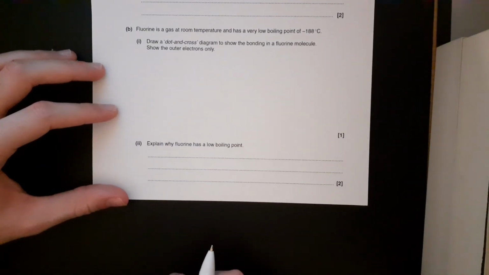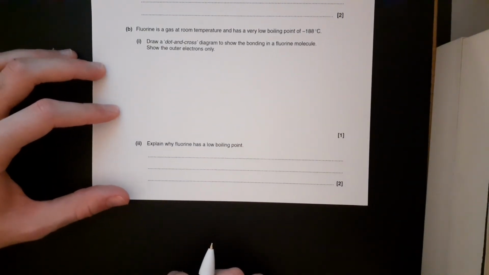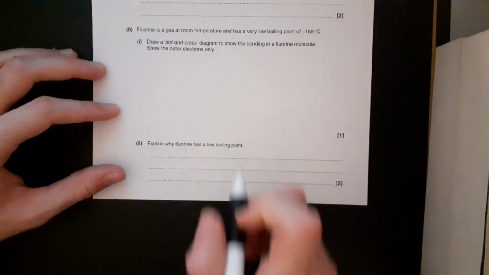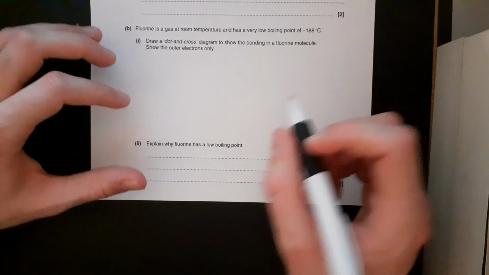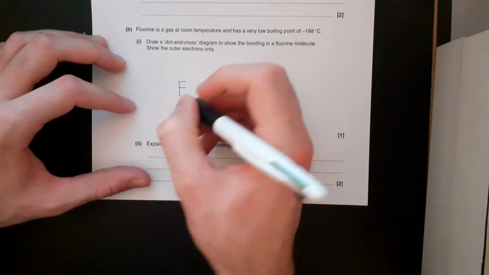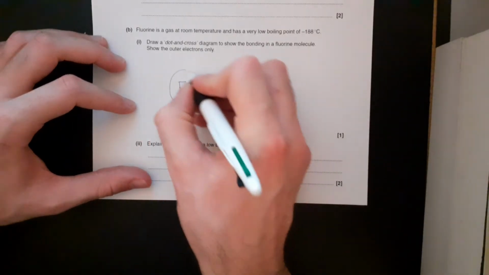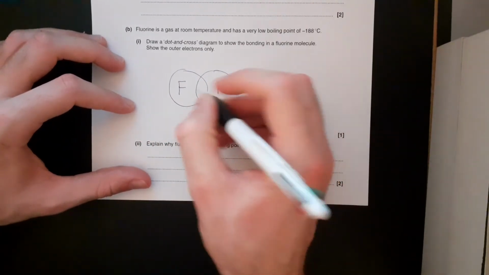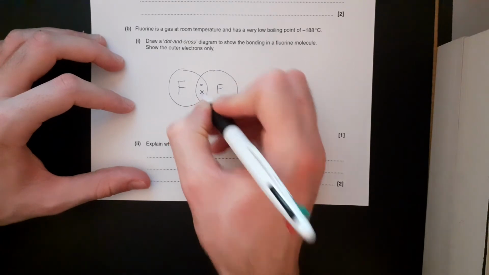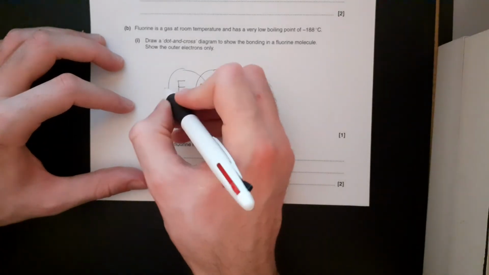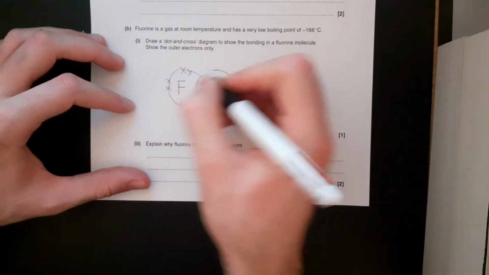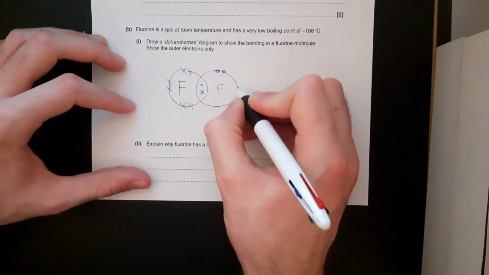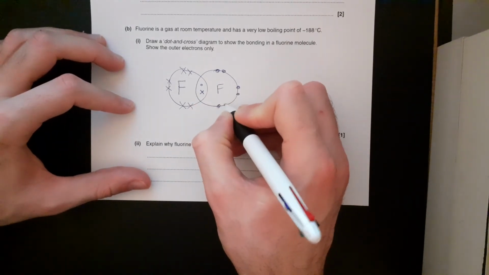Okay, moving on. Last question I want to look at here. Fluorine is a gas and it has a very low boiling point. Draw a dot and cross diagram of fluorine. This is something we haven't seen for a while, but there's only 1 mark, so a nice easy example. We've just got our 2 fluorines, they're going to bond, normal single bond, and then fill in the rest of the electrons. That's quite a nice easy question for 1 mark.